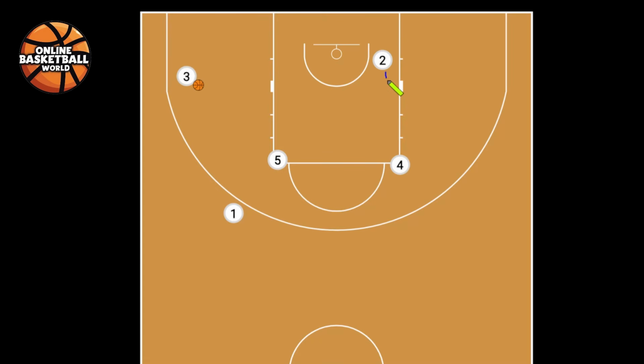Then, like I said, number 2 is going to set that screen here for number 4. Again, if you want to do this outside the key a little bit, that's okay too. But let's just say it happens at the elbow. Maybe we can have number 5 pop to create some extra room there, and then we're going to have a wide open layup here for number 2. So like I said, this play results in a wide open layup.